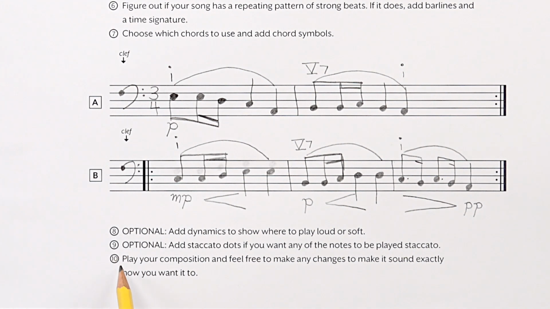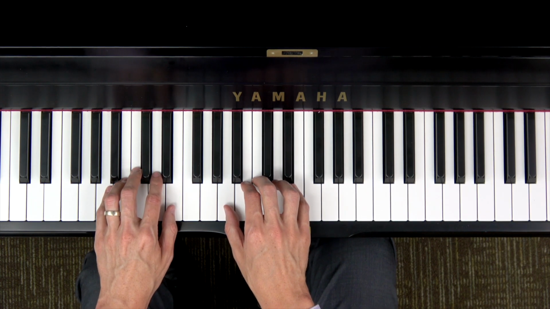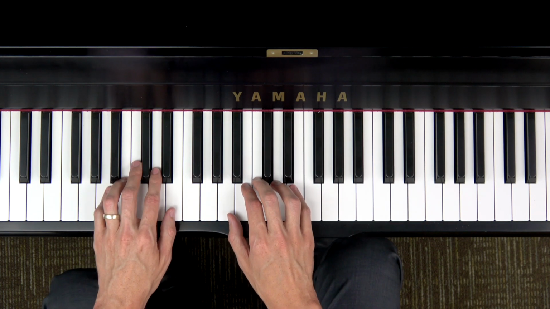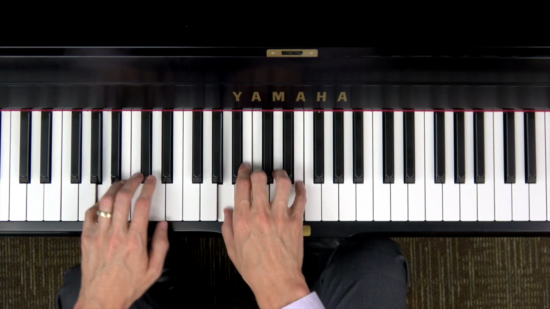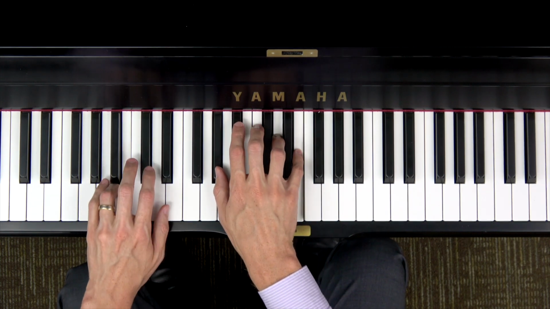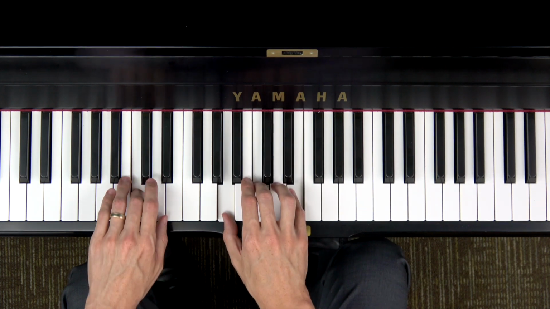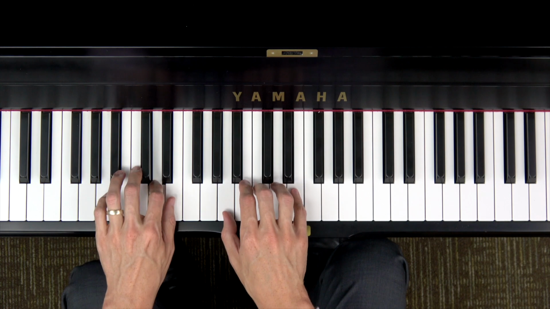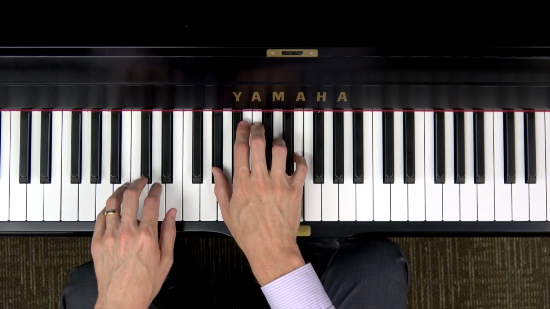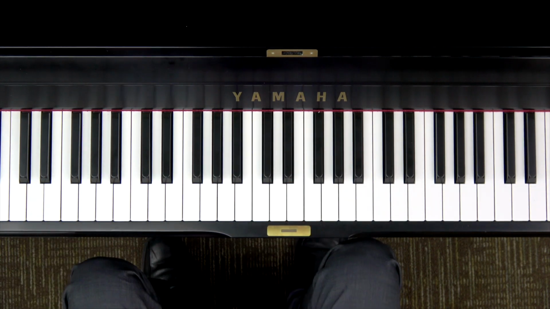All right, now we're ready for step 10. Play your composition and feel free to make any changes to make it sound exactly how you want it to. So I'm going to play my entire composition and make sure it's what we want. So let's play through the whole composition with dynamics, with phrasing, with chords, and see how we like it all put together. I'm happy with that, so we're going to keep it.